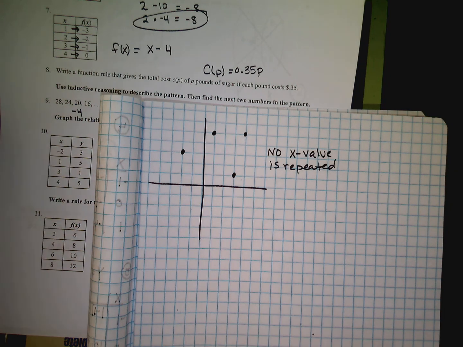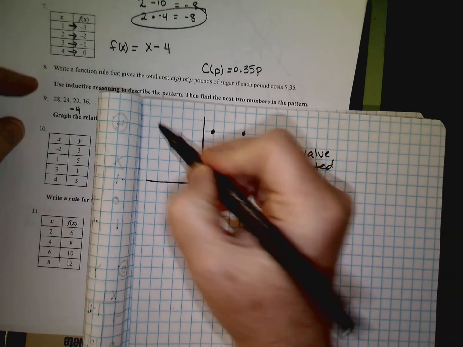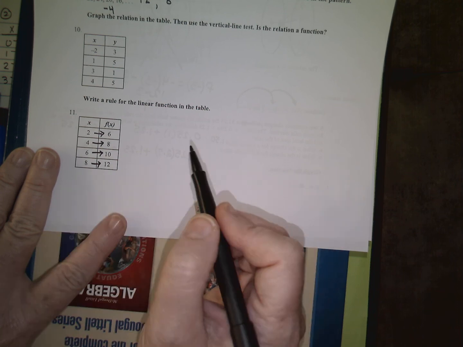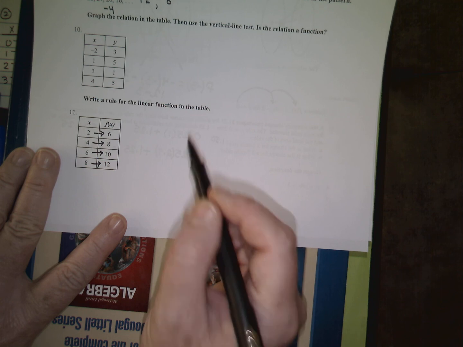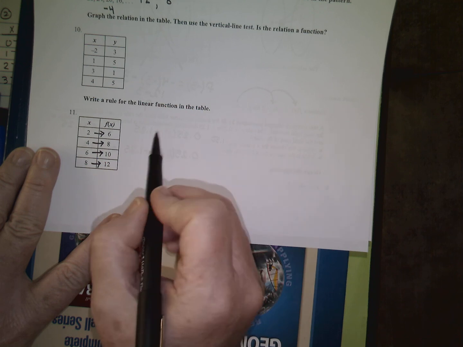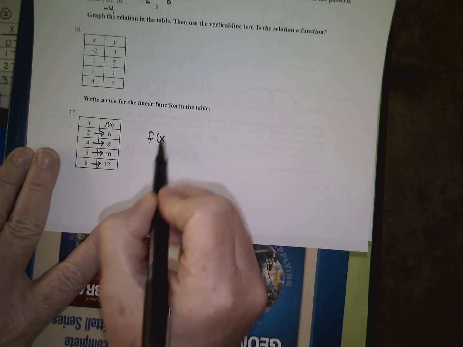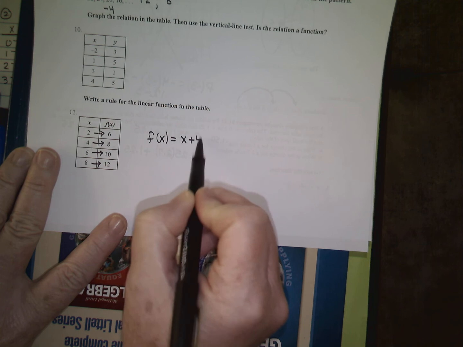Okay? 11, this is 10. 11 says, write a rule for the linear function in the table. 2 into 6, 4 into 8, 6 is changed into 10, and 8 is changed into 12. What do you think they're doing to make those changes? Okay, so f of x equals x plus 4.